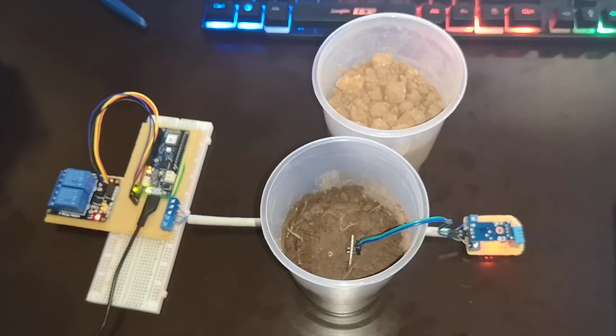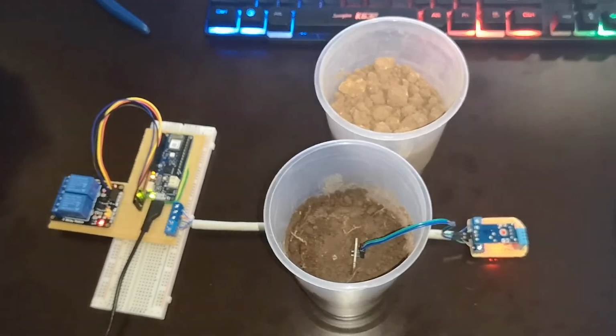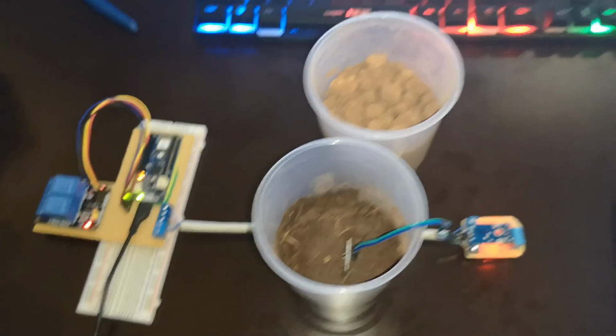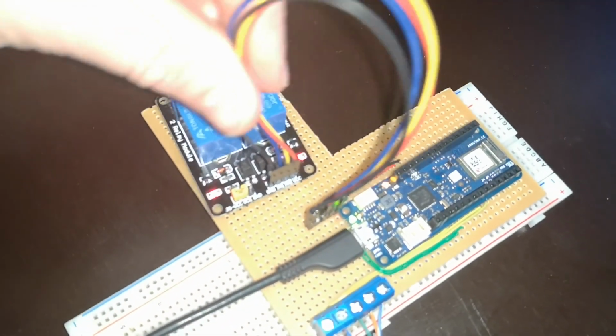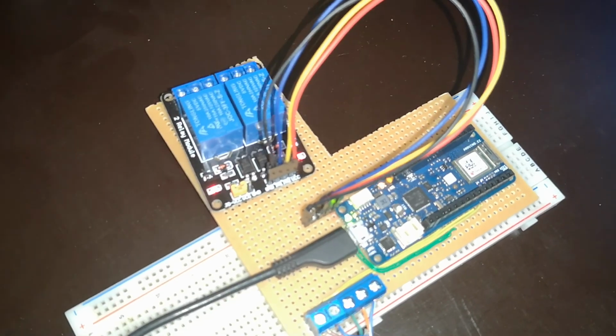So it's been about 5 minutes after we set zone 1 to start, and as you can see, both LEDs are on now, thus meaning that the system is off.